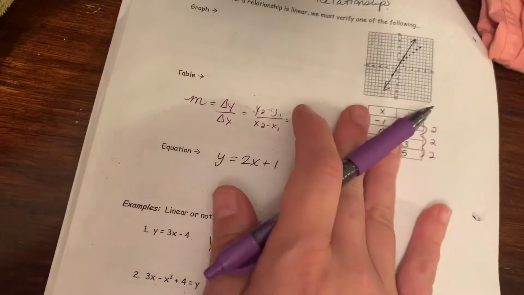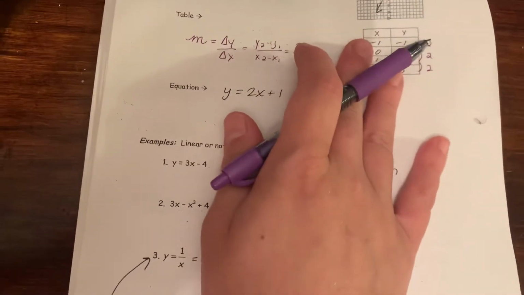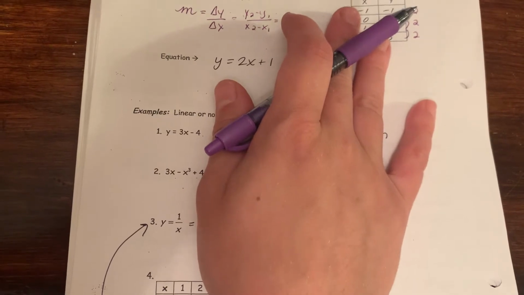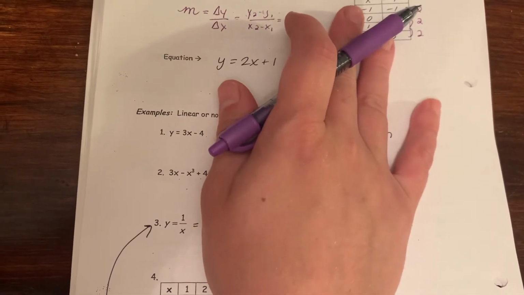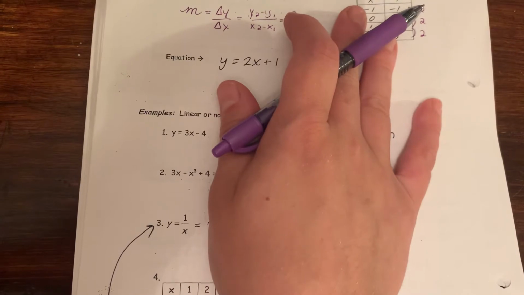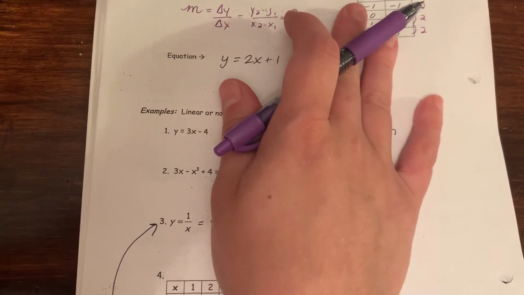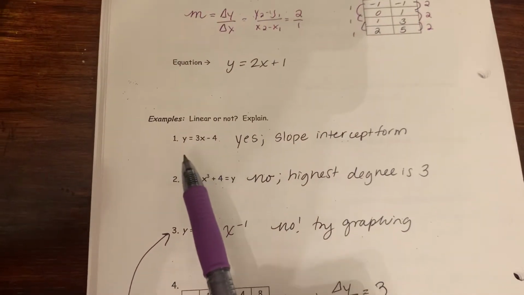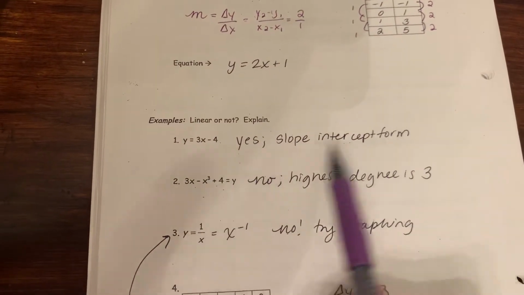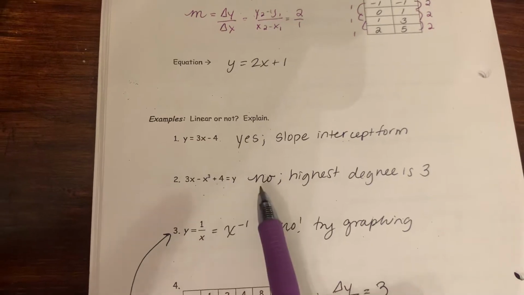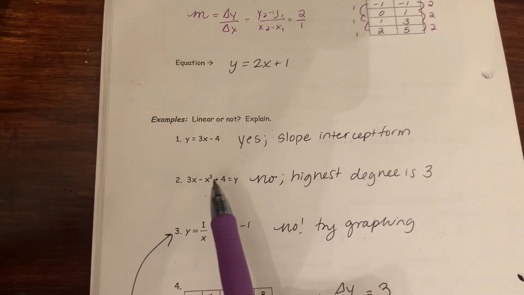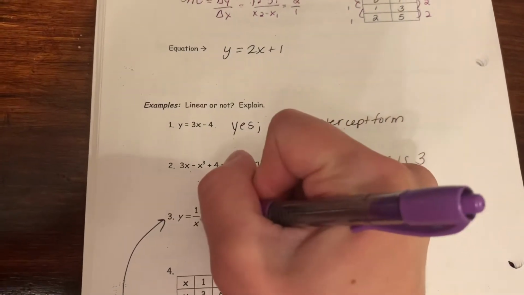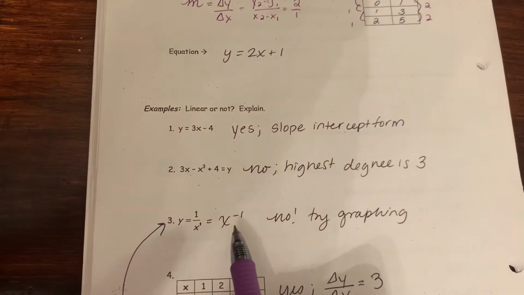I want you to pause the video and ask yourself if these 4 examples coming up are linear or not. Go ahead and do those on your own. This one, you would have answered yes, it's in slope-intercept form. The next one, no, the highest degree is 3. Here, x is technically to the first power in the denominator, but it's to the -1 power.